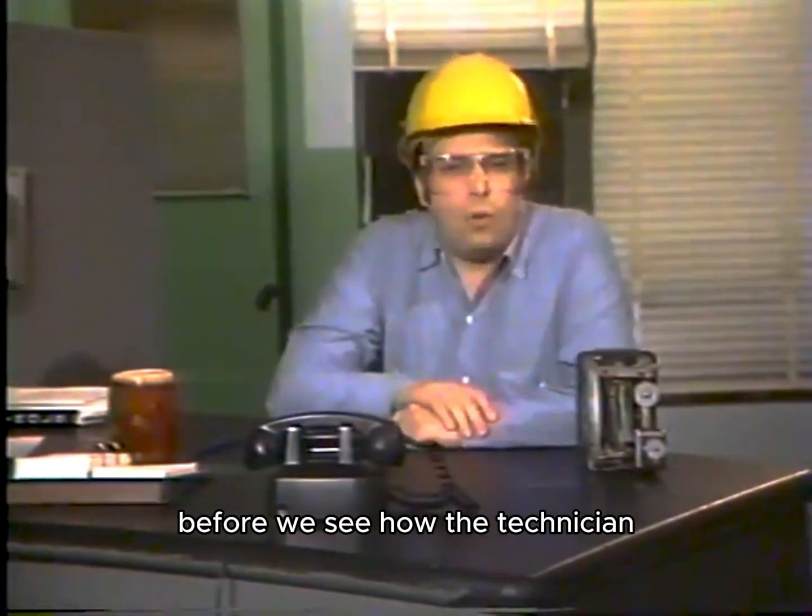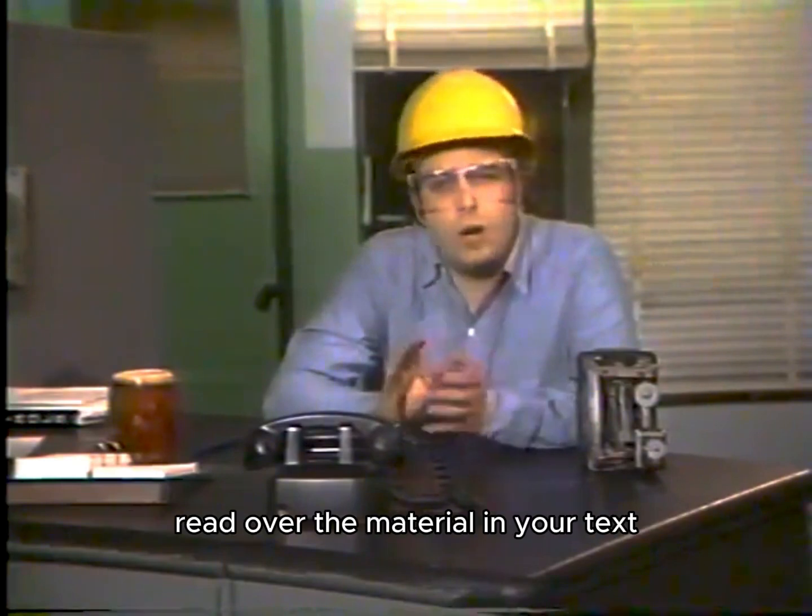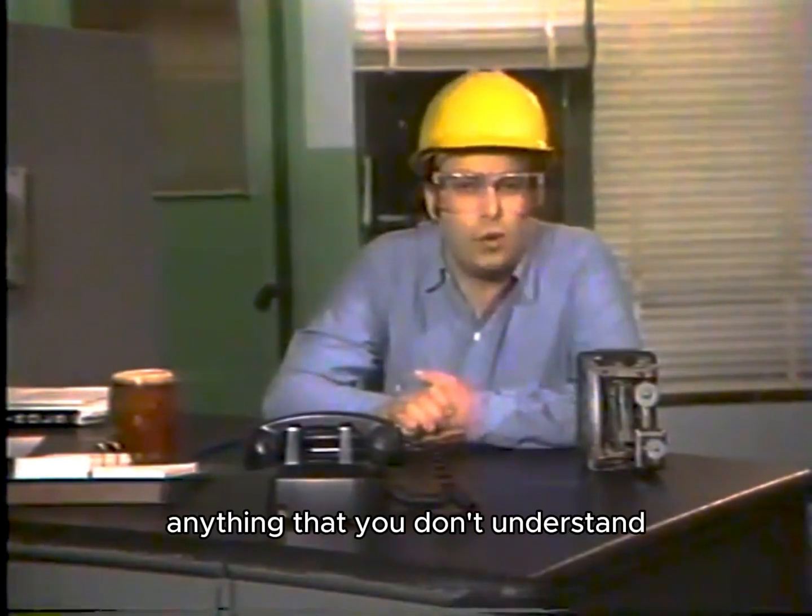Before we see how the technician determined the required gain and reset settings, read over the material in your text. Ask your instructor to explain anything that you don't understand.